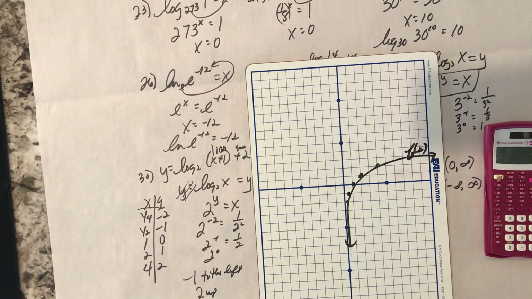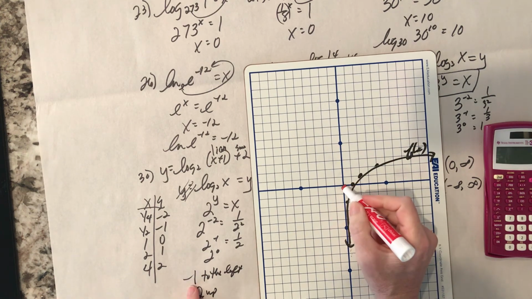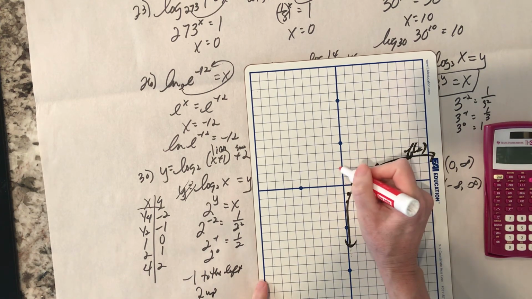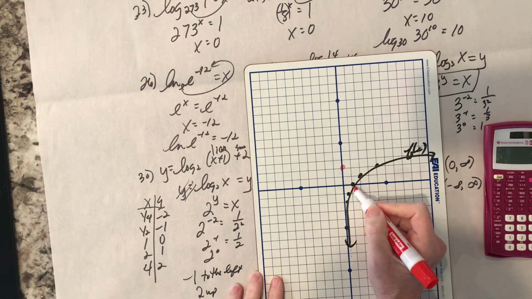So let's see what we're going to do. I'm going to start with this belly button. That's the easiest, 0, 1. I'm going to go 1 to the left and then up 2. So this is where the turning point will be for the actual number 30. I can do the same thing with any of these.